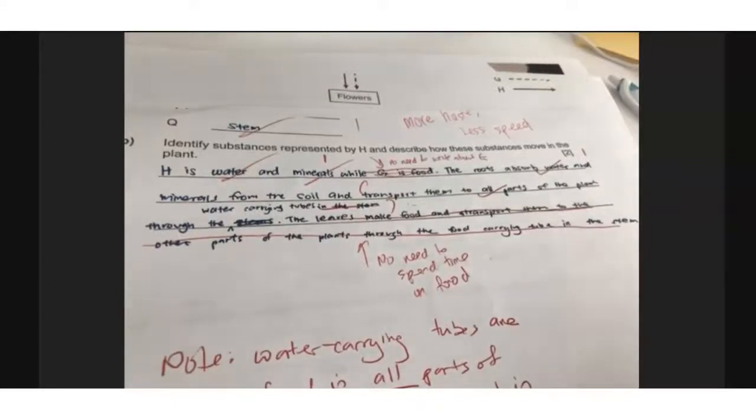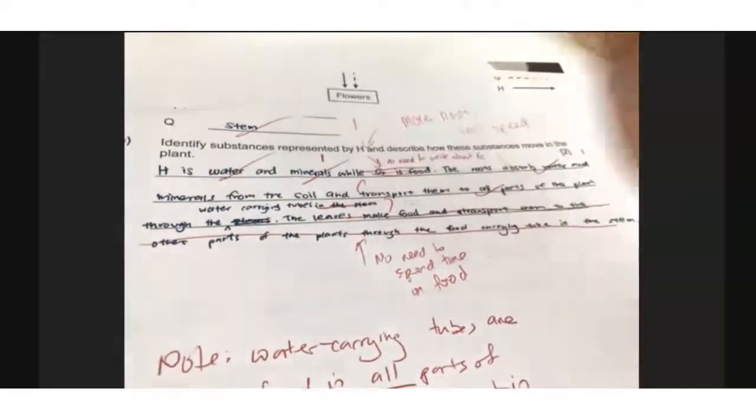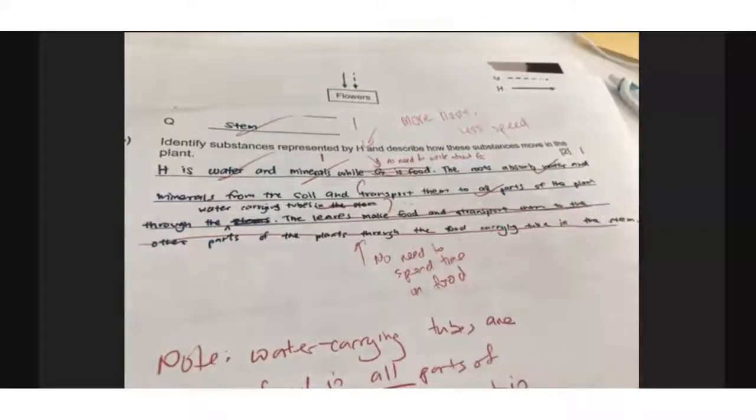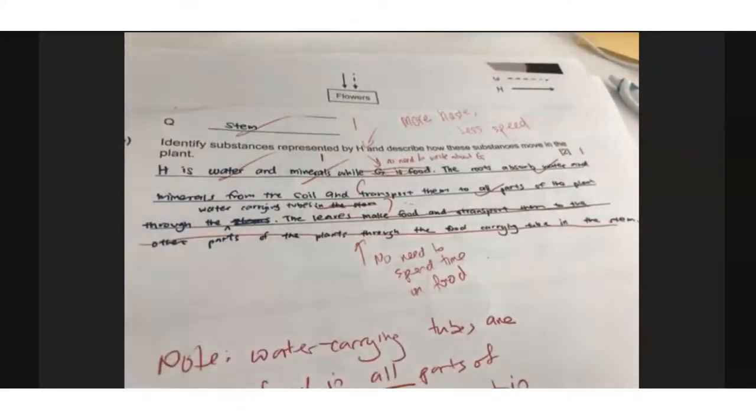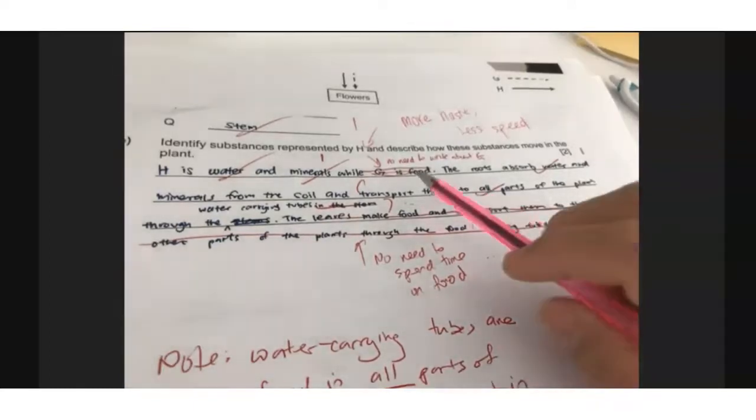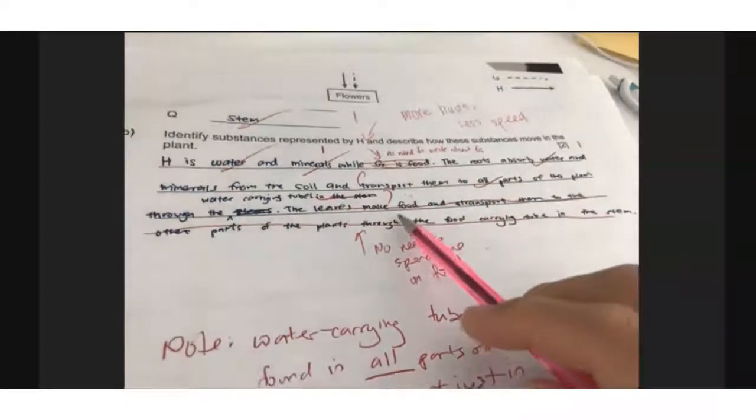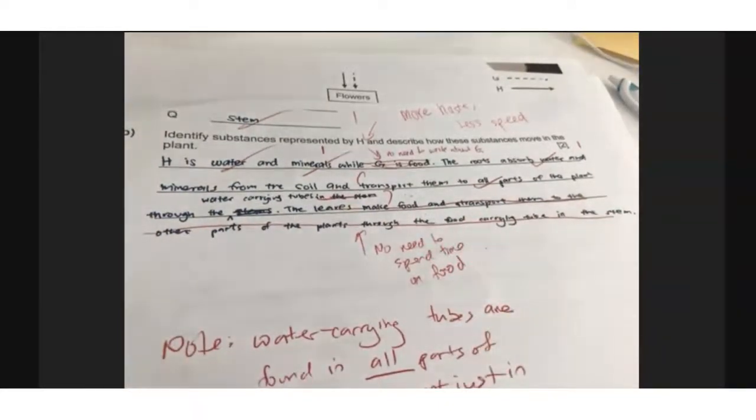Now, this child definitely knew her science, right? She went straight in and got full marks for her answers. The only problem is she gave answers that were not requested. The question just asked for what is H, and did not ask for what is G. It asked to describe how substance H moves through the plant, not how substance G moves through the plant. So of course she got her full marks for describing what is H and how the H moves through the plant, but she also spent time to think about and write down so neatly about what is G and how G was transported through the food carrying tubes, how they were made in the leaves.